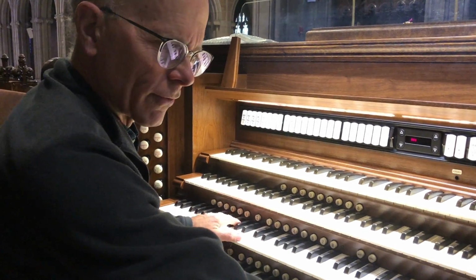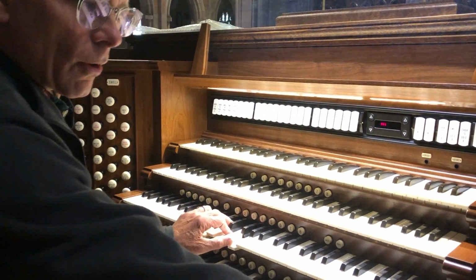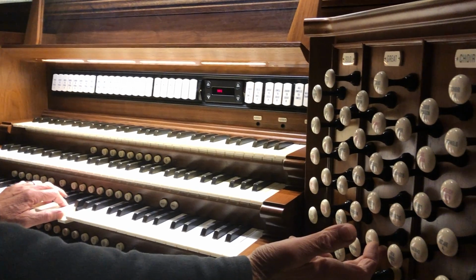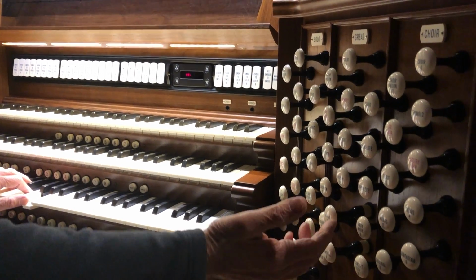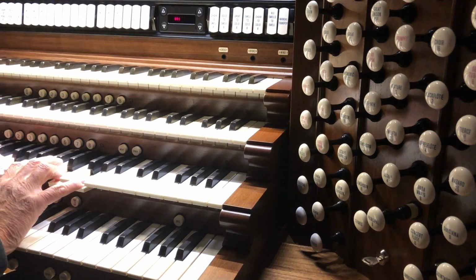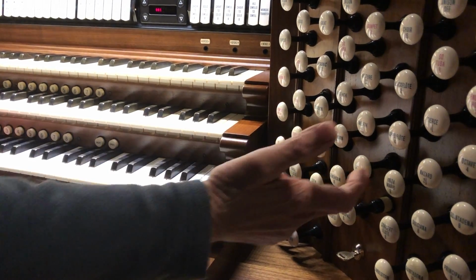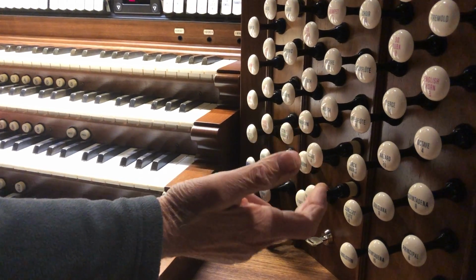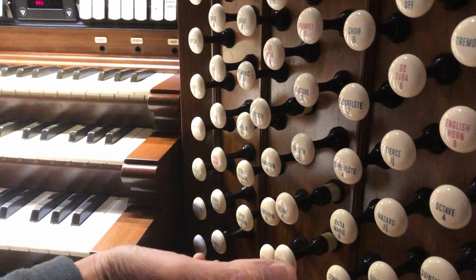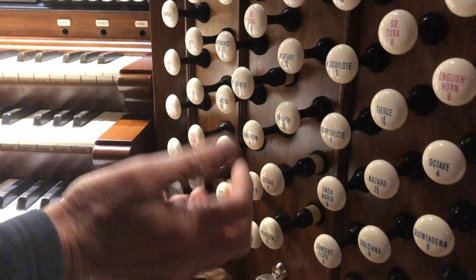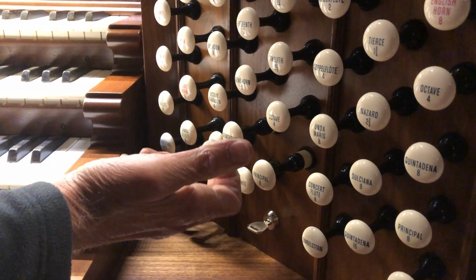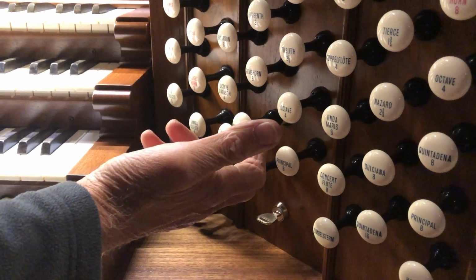But 8 foot principal, and I'm going to hold the same set of 3 notes here, and I'm going to add the 4 foot principal. So you can hear it's one octave higher. It's as if I did that, but it's a different set of pipes doing it. Here's another octave higher, 2 foot. And an octave lower is 16 foot. It's a fairly light sound.